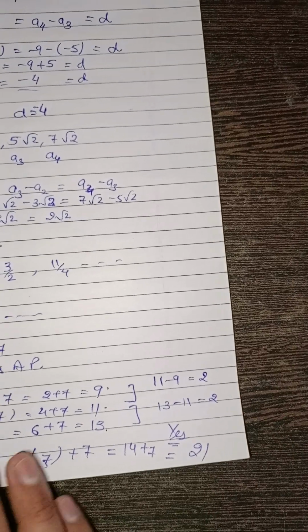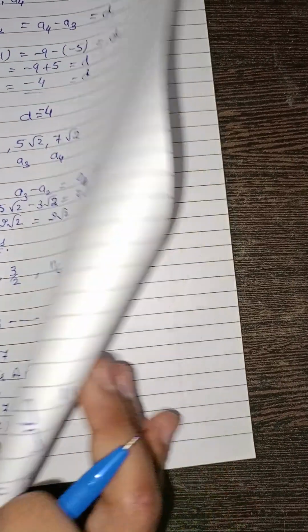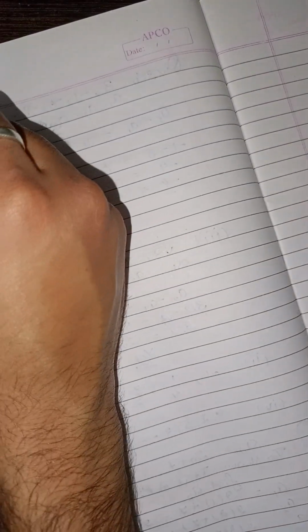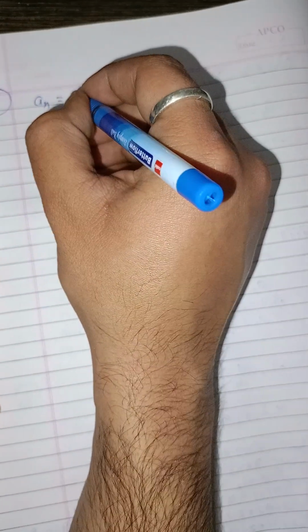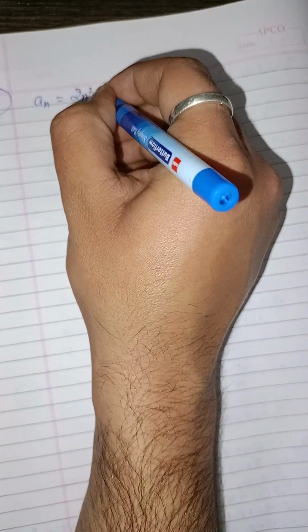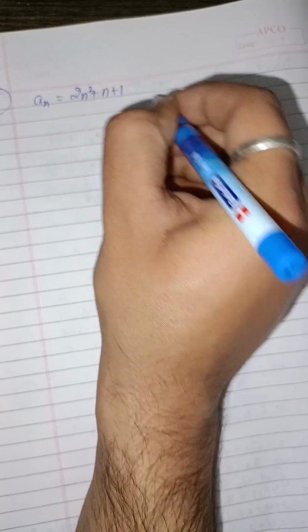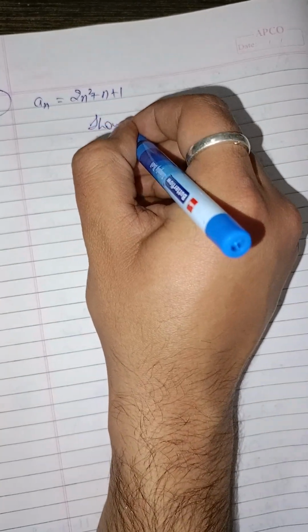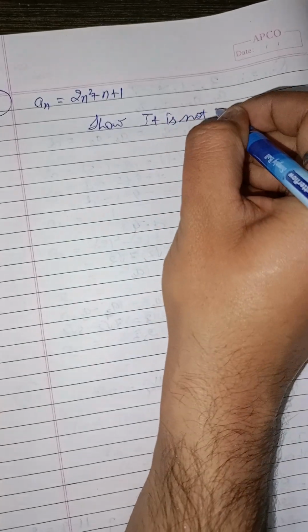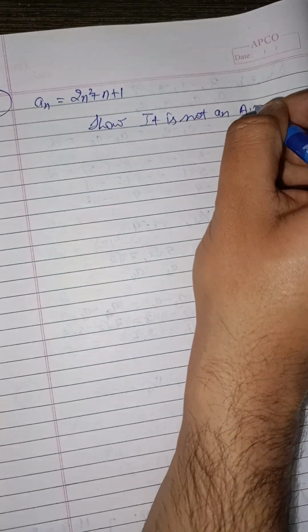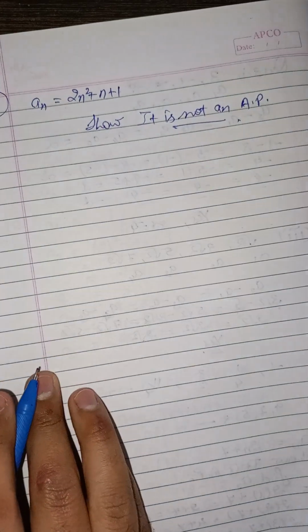Now question number 5 is also simple, but I'm leaving it for you. For question number 5 we are given the formula An equals 2n square plus n plus 1, and we need to show it is not an AP. Okay, so this is homework for you.